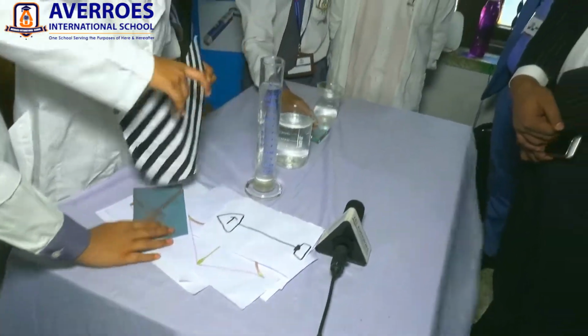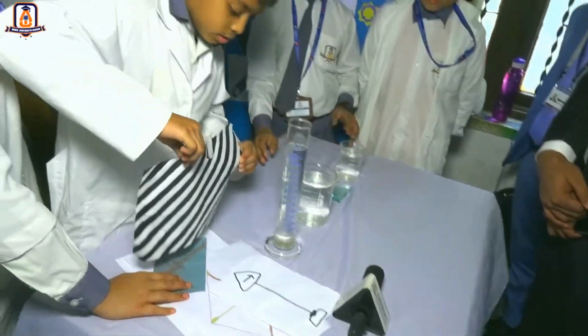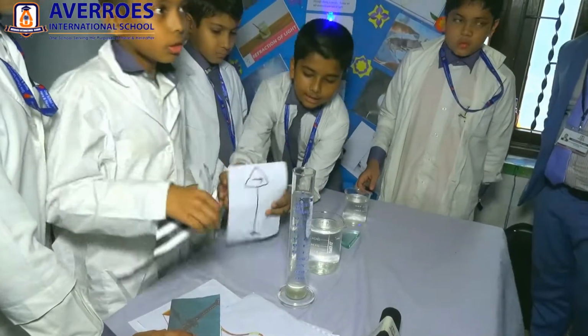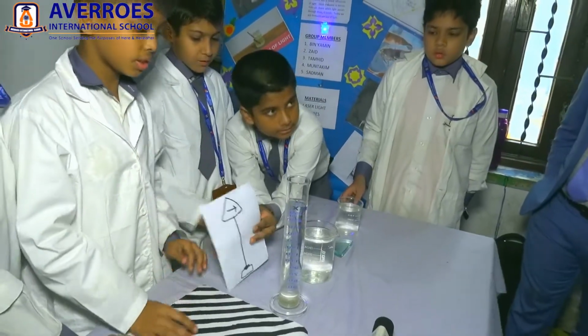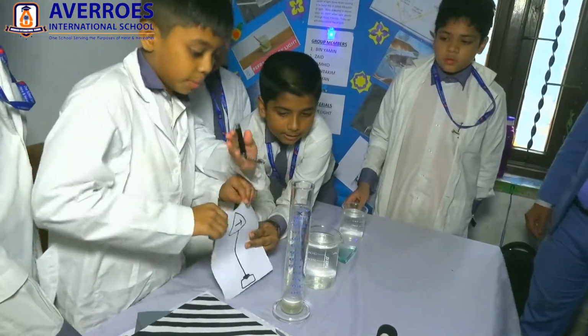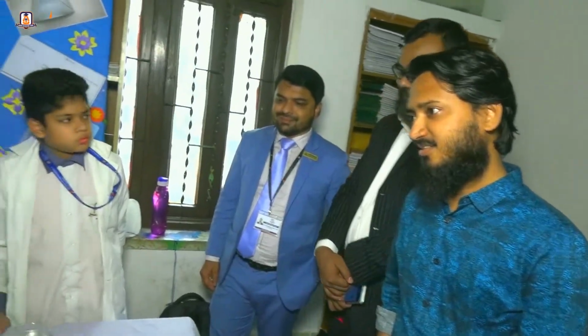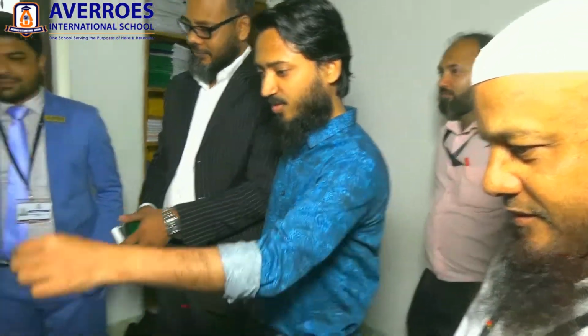It is like this now. If we look from the opposite side, in the bottom, the direction changes. It is like this, an arrow. Because of what? The water. Refraction. Right? Then show it with a pencil.